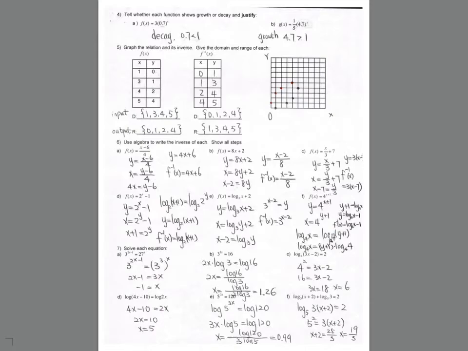Number 6, use algebra to write the inverse. Make sure you follow the rule. How do you find the inverse functions? We practiced this several times already. First thing, you want to swap x to y, y to x. You have to make this simple change yourself. And then the next step is solving for y. So two steps for you to find your inverse functions.